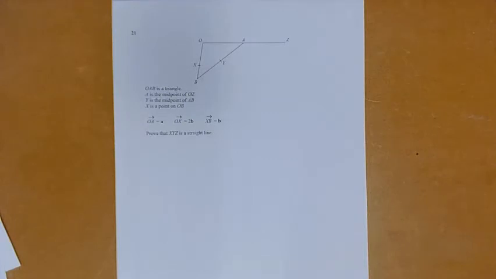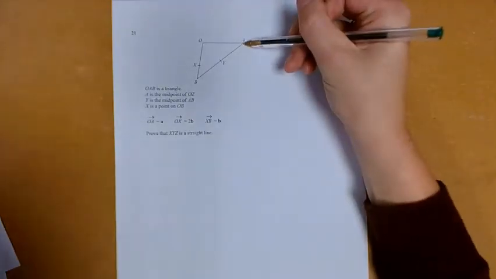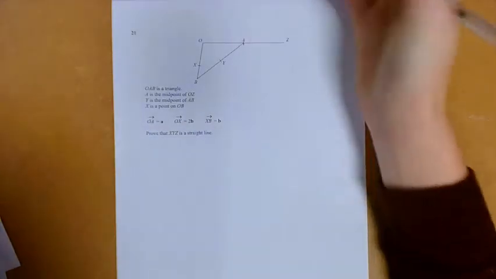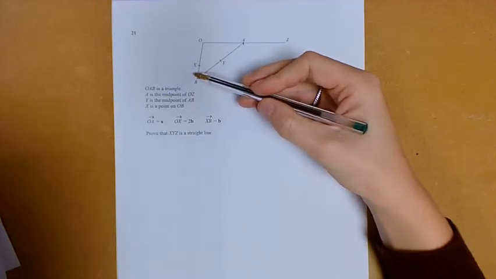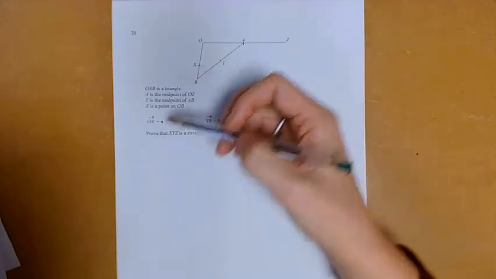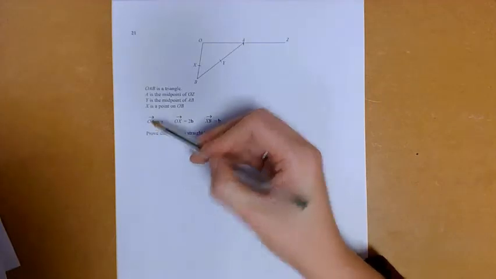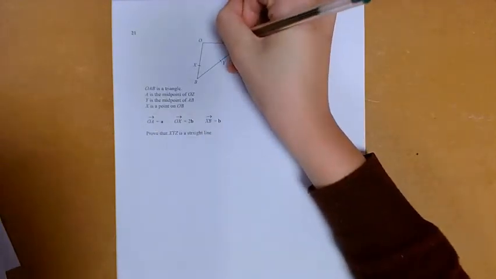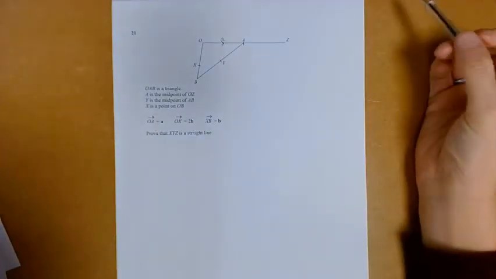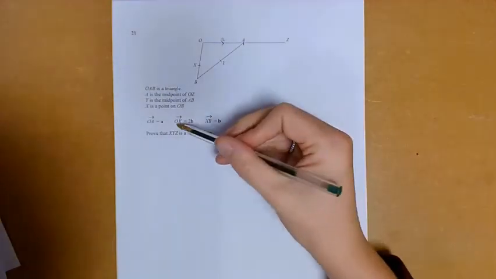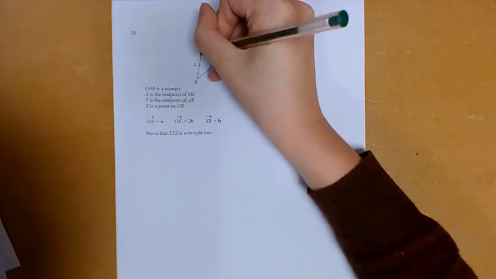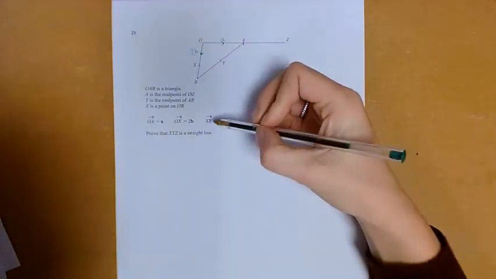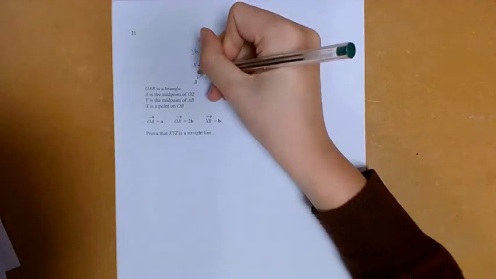And last but not least, OAB is a triangle. A is the midpoint of OZ, so A here is halfway. Y is the midpoint of AB, and X is a point on OB. We don't know how far along it is. It says that O to A is a, so I'm going to label that on here, and that's going in that direction. With vectors, it's really important to show your direction. O to X is 2b, so that's going that way, and that's 2b. And X to B is b.